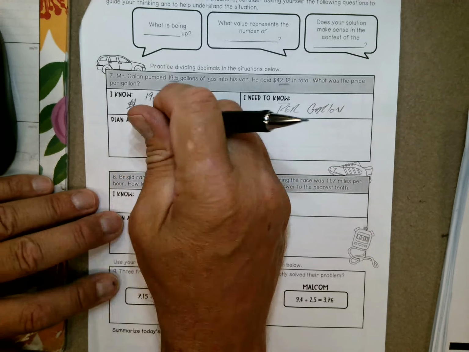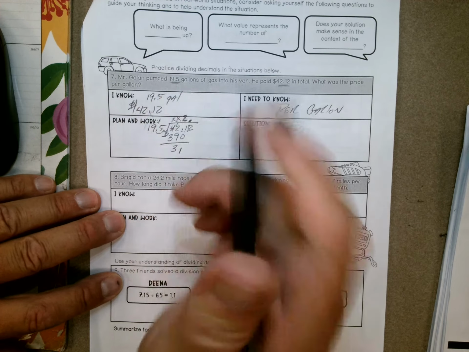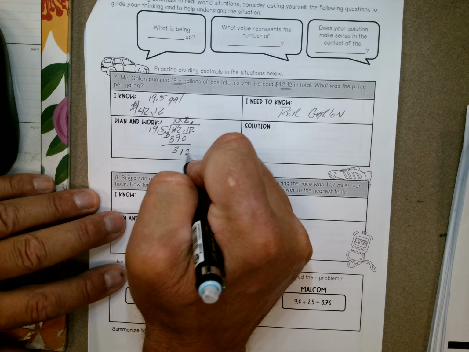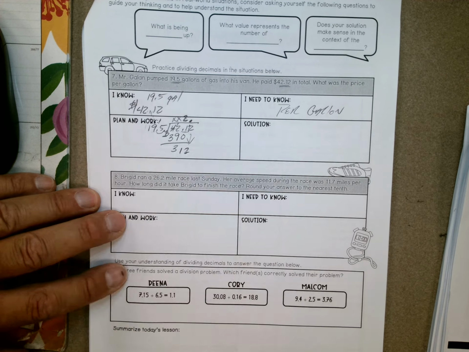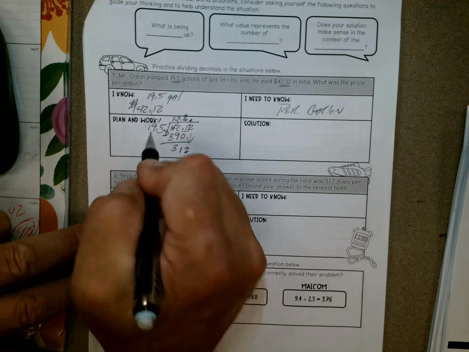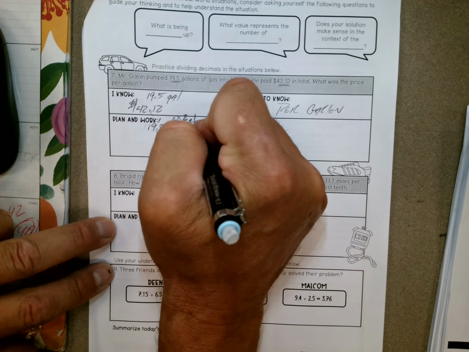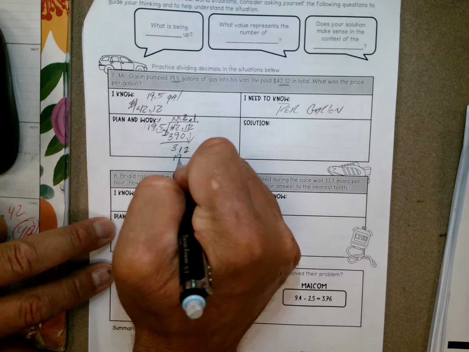That is less than that, and I'm going to erase that little 1 there so we don't get confused. Okay, we're going to bring the 2 down. Again, this is almost 200. That's almost 300. It's only going to go 1 time.